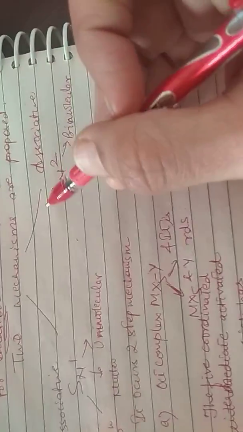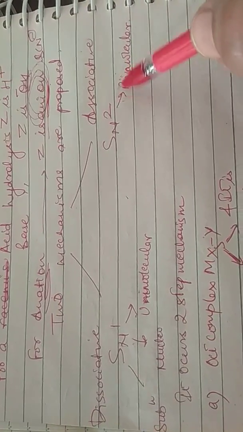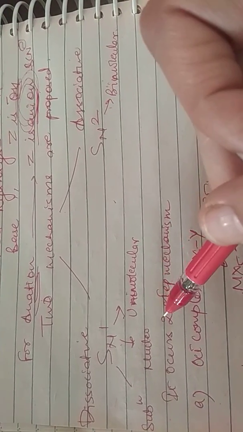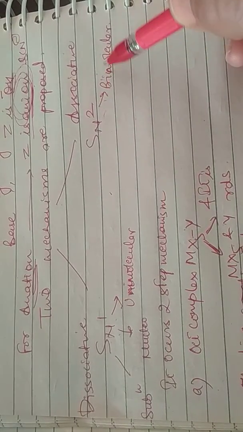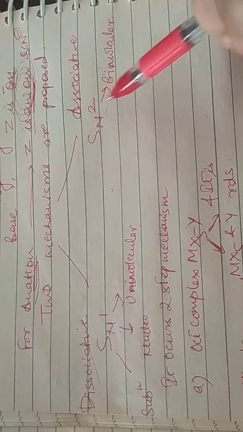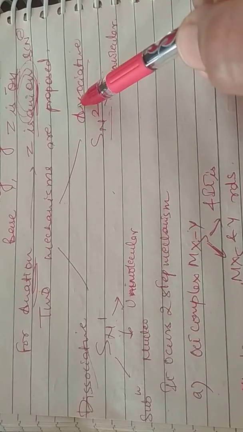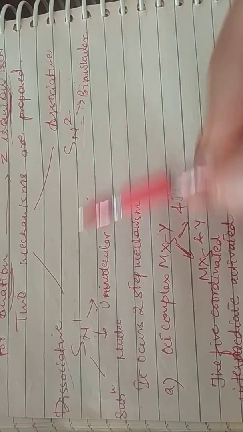Now, two types of mechanisms are proposed for this, SN1 and SN2. We are going to discuss the same things which you have seen in organic reactions, so it will be pretty easy for you to understand. The SN1 is also called the dissociative reaction mechanism, and SN2 is known as the associative reaction mechanism. We are going to come back to dissociative and associative later on. First, let's discuss what SN1 and SN2 are.